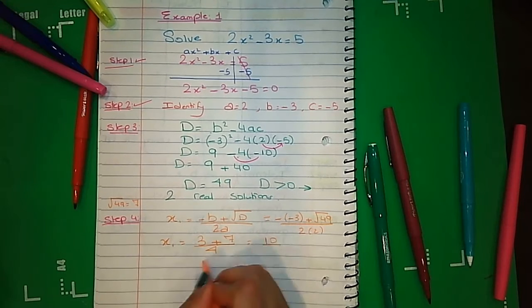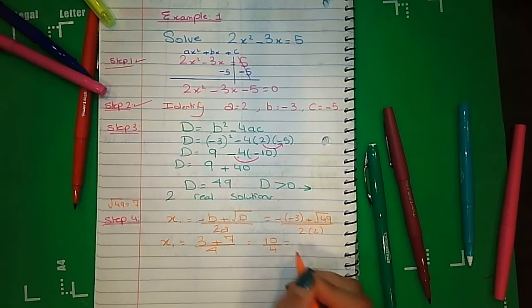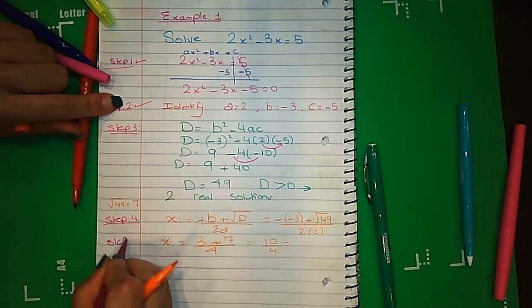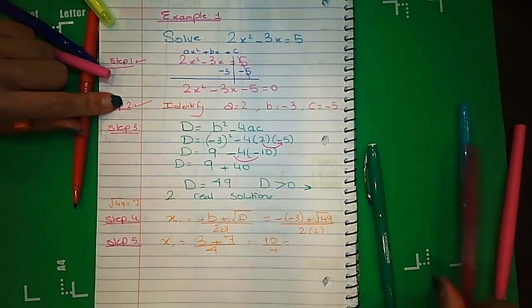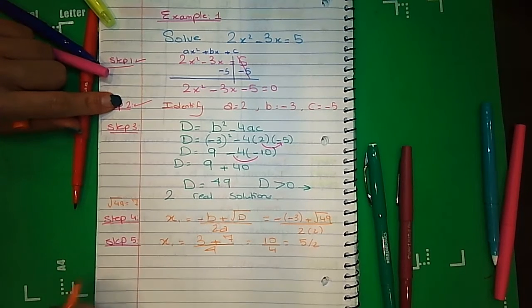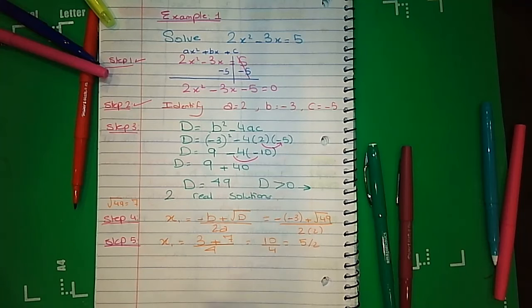That's 10 over 4. And now we're going to simplify, and we will get 5 over 2. So that is the first root. Remember x1, that one here was positive.